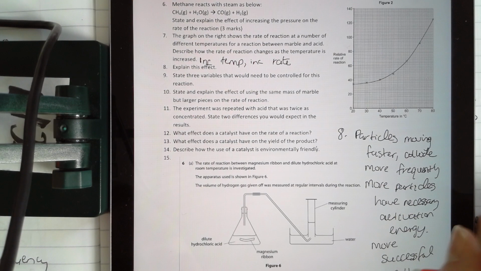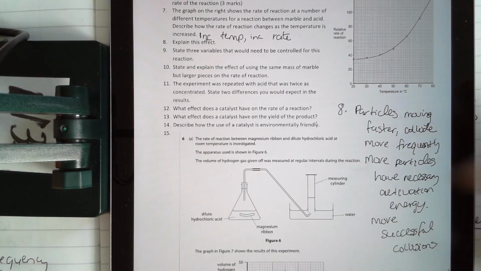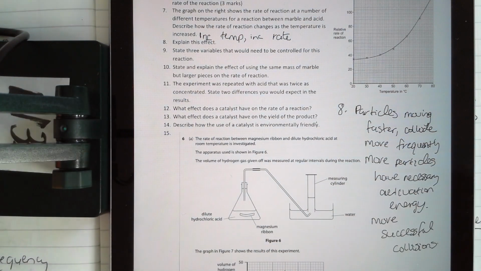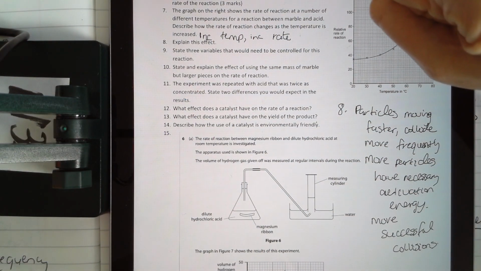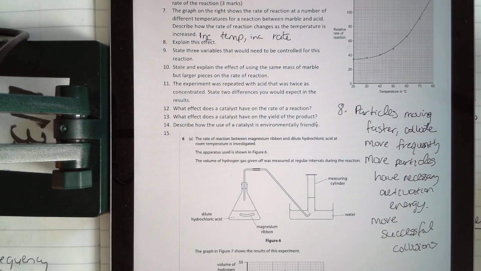So what I mean by a successful collision, as I told you before, is that not every collision is going to result in a reaction. Sometimes they collide and they just bounce off each other. For it to be a successful collision, they have to collide with enough energy for them to actually react. And if they've got more energy, which they do at higher temperatures, then more of those collisions will actually be successful and result in a reaction. So you need to mention all of those points when you're talking about temperature.